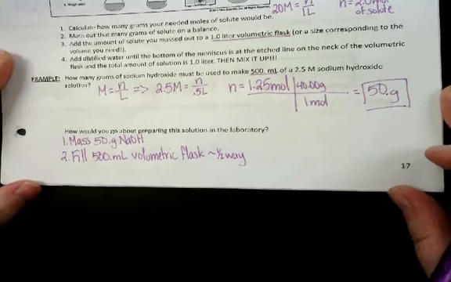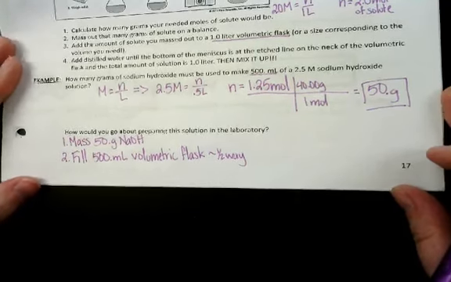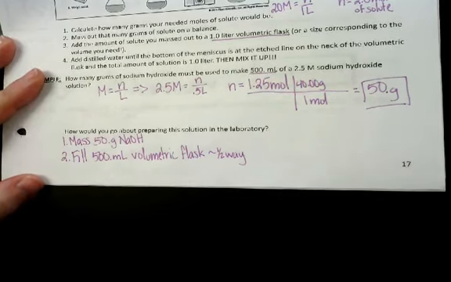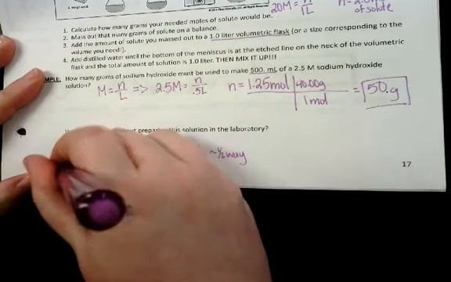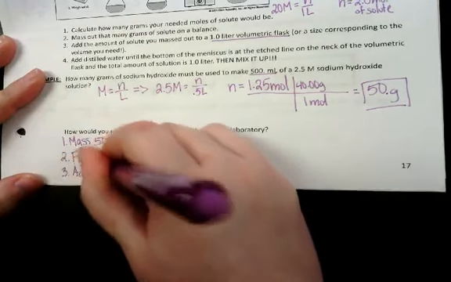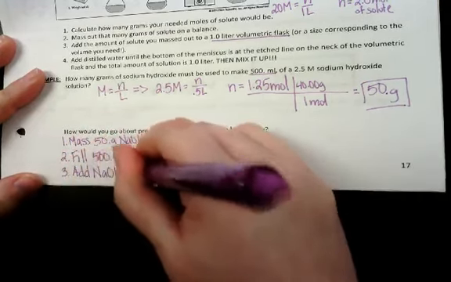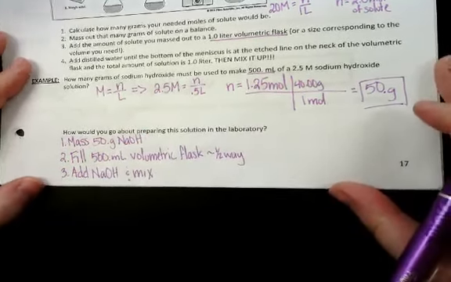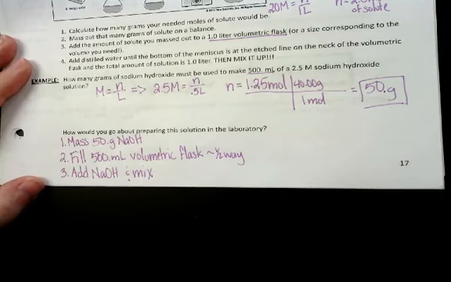All right, what are you going to do after this? Good. We're going to add our sodium hydroxide and mix. Are we done? Good.